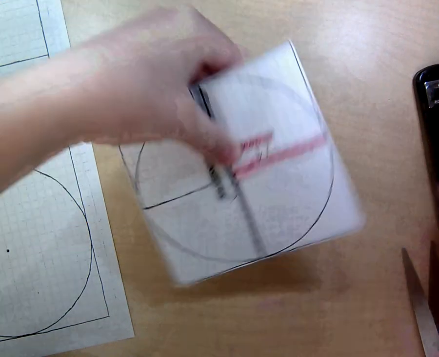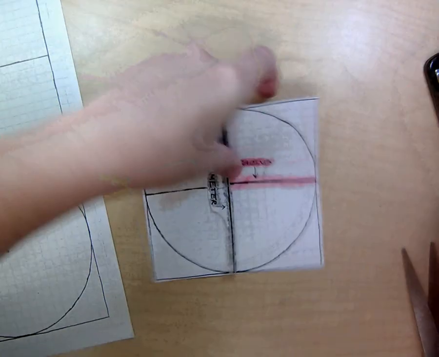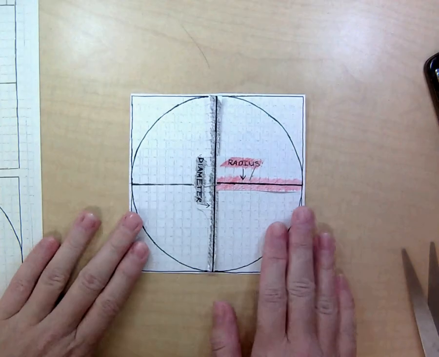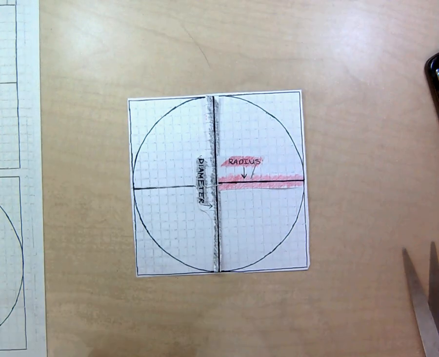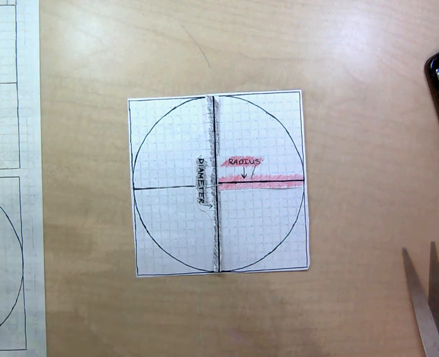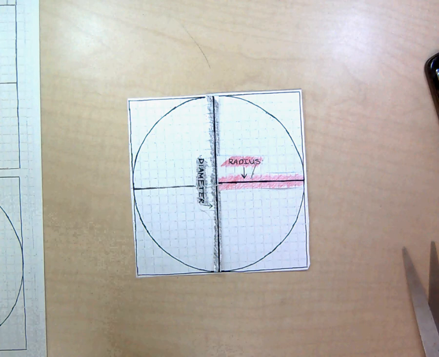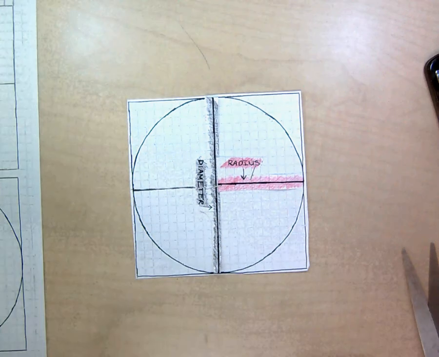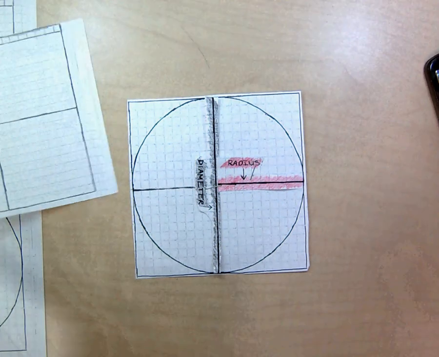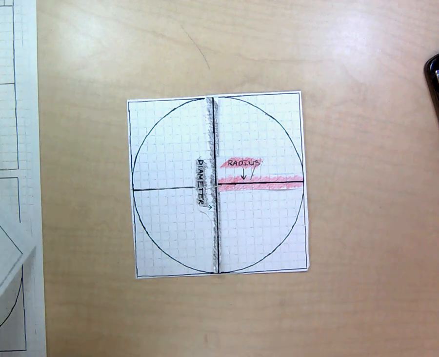Okay, so again, y'all are just going to glue this down, but I'm in a hurry. There we go. So there's my diameter, there's the radius, and then the last thing that we're going to do is we're going to take the circumference of the circle. And we're thinking, how are we going to get this straight line to go around the circle? It works. It does.